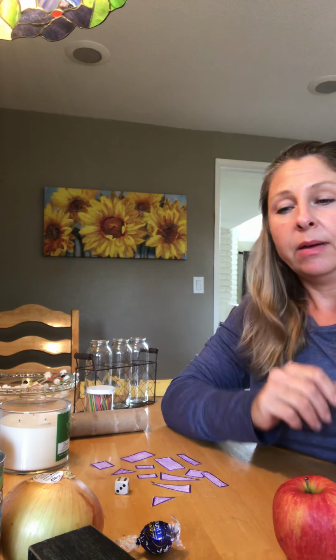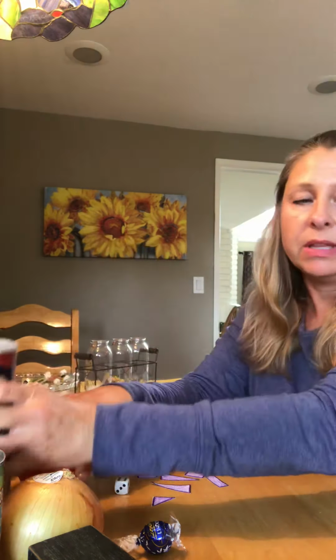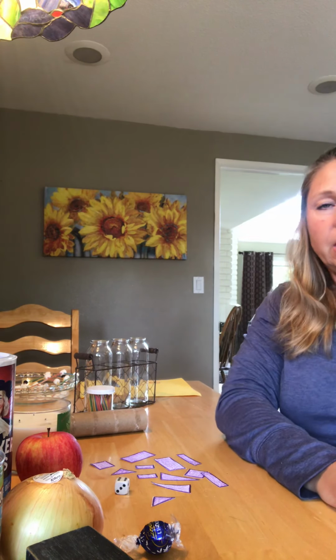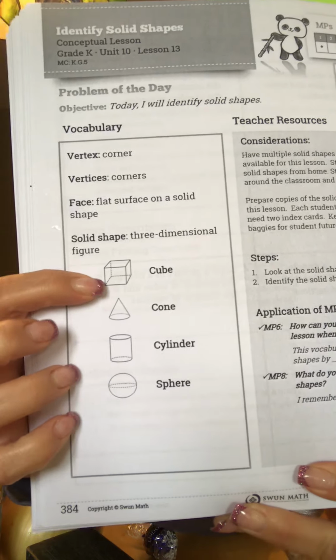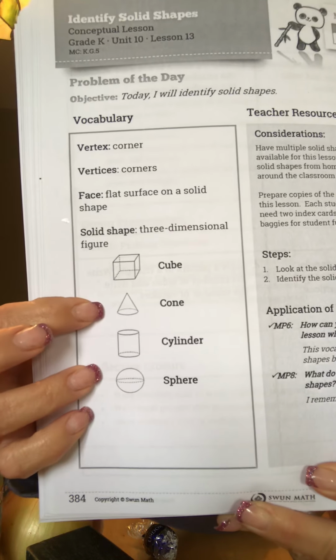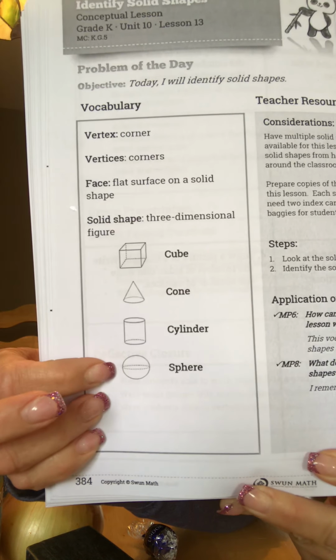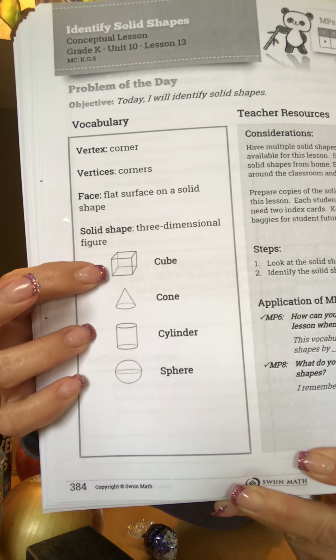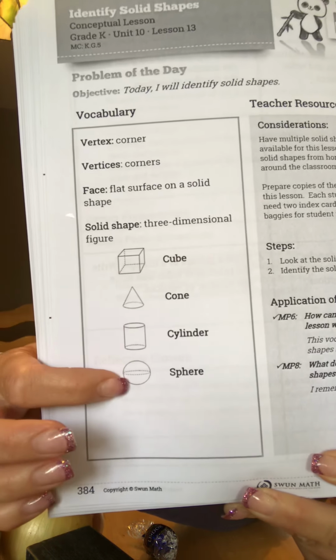On my table I have a whole bunch of things for us to examine today to decide what category we would put them in. Today we're going to be talking about these shapes here: cubes, cones, cylinders, and spheres. These are all solids that we're going to be talking about today.